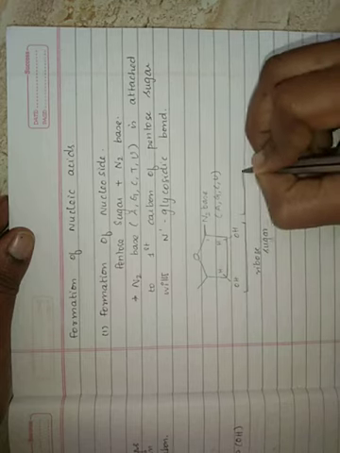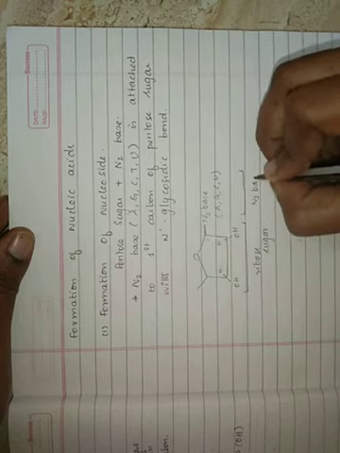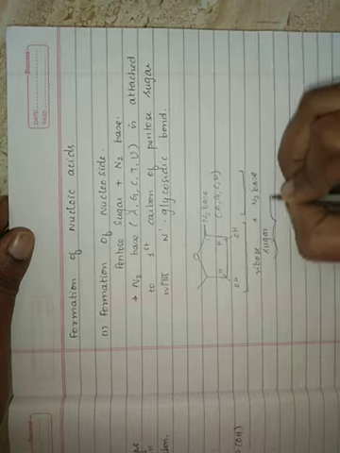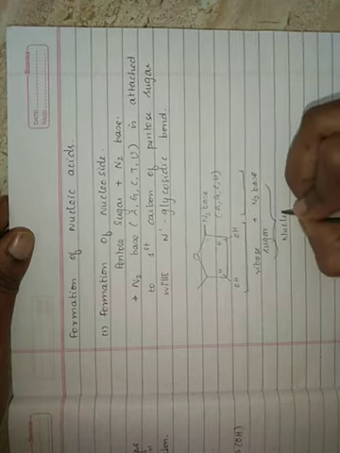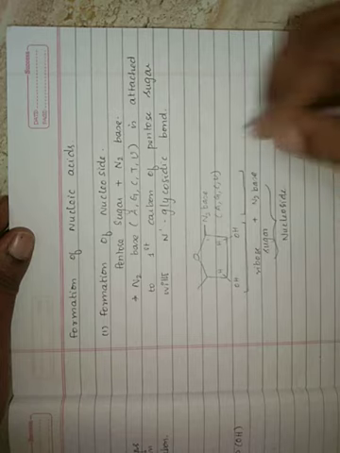To this a nitrogen base is attached, so together they form a nucleoside.